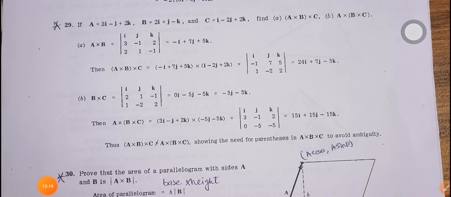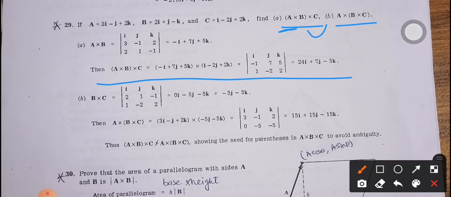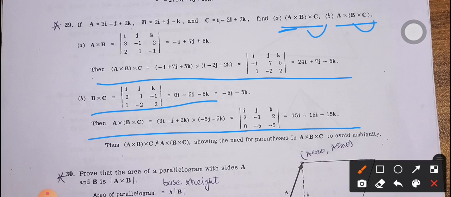Then we have question number 29, and you have to solve this question on your own, because we have to solve it for a cross b cross c and a cross b cross a. So clearly we have to solve a cross b first, and then we will take the cross product with the vector c as we solved over here. Similarly, in this one we have to take the cross product of b and c first, and then we will take the cross product with a as shown over here.